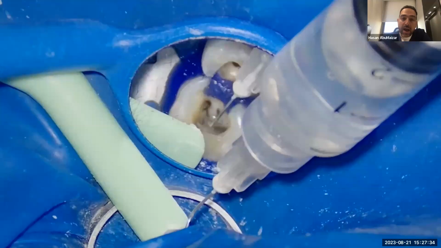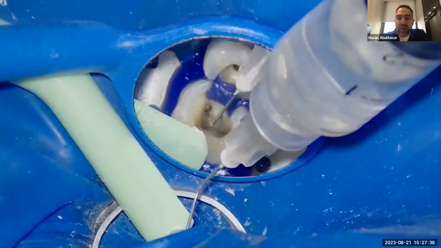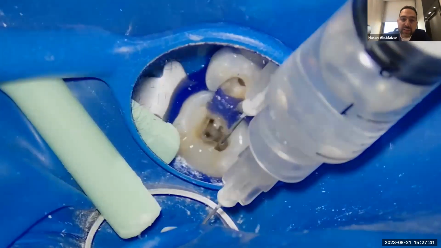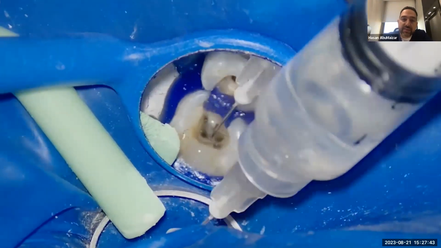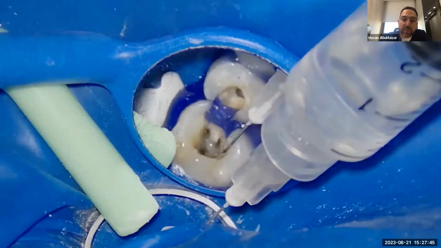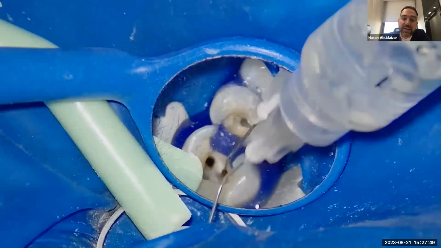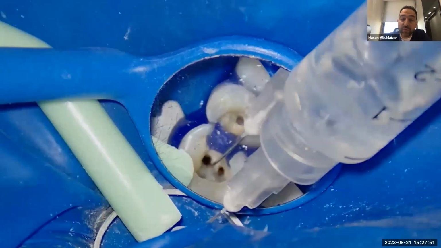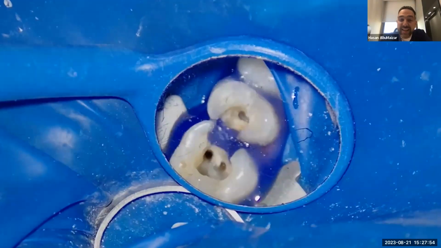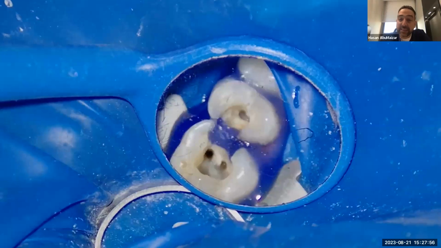Another way to know where the confluence is, is during the irrigation. As you can see in this video, when we're irrigating, this is an upper molar. I do suction from one canal, from the MB2, and you can see that the solution is being sucked from the other one as well. So that means that they are meeting at some point.